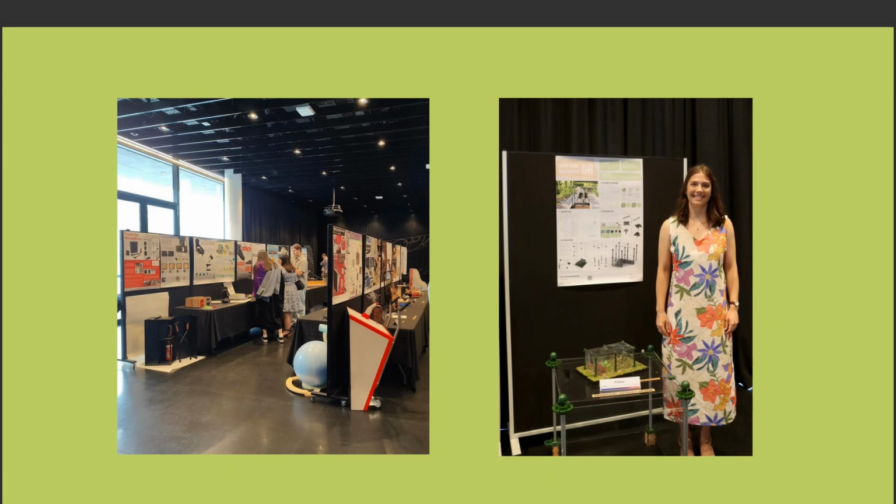And then in the left photo, you can see everyone's displays. They've all gone for the same sort of thing, a big poster, and then a model. So that's just some examples. And Mr. Hobbs has got a PowerPoint example too. So yeah, that's my little video.